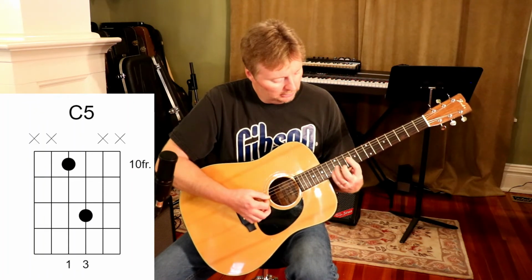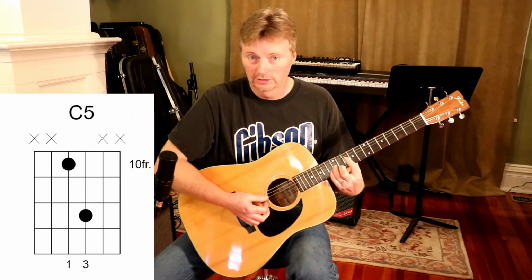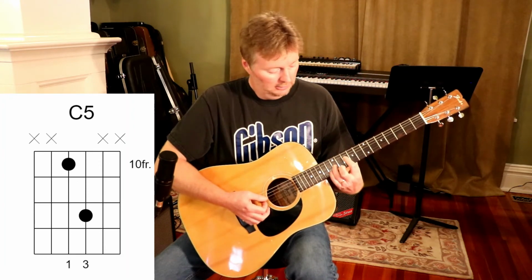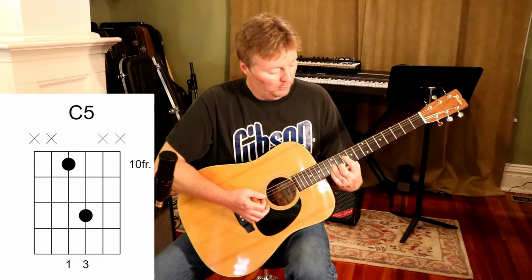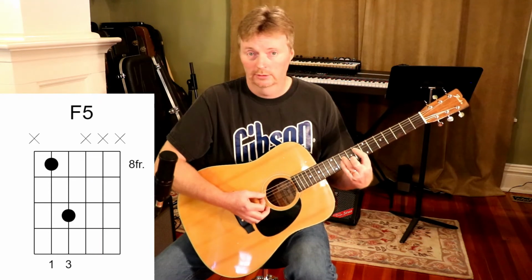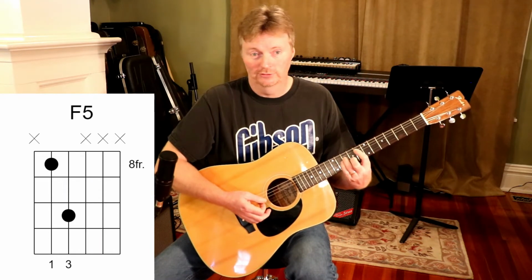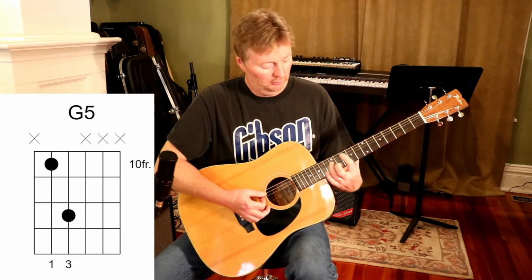So we can start here, and that would be our 1. There's a C. Then if you want to go to the 4, go up a string and down 2. Still the chess move, the knight move in chess. And then back up 2 for the 5.